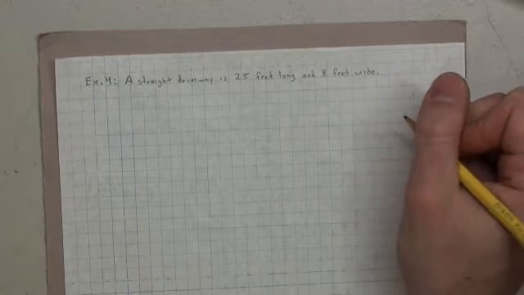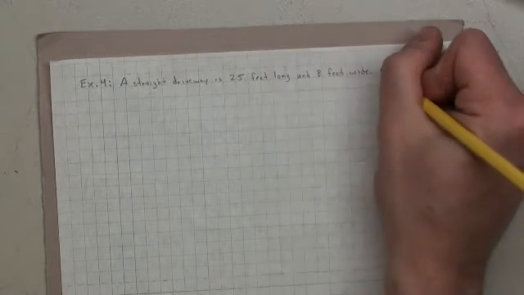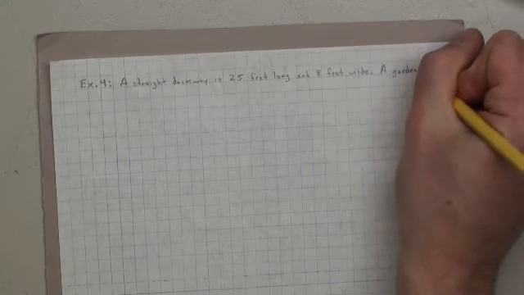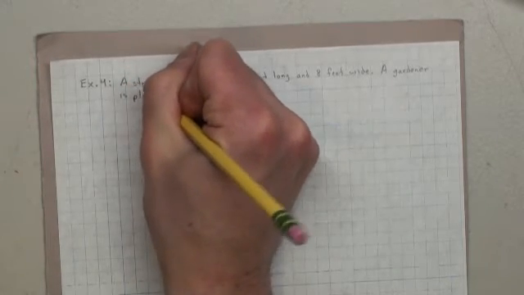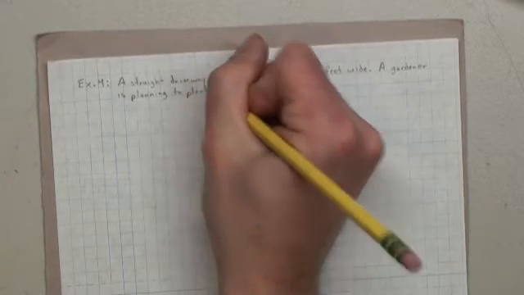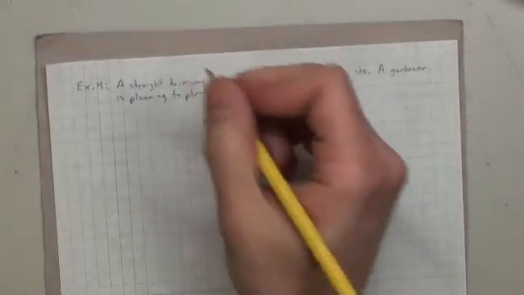A gardener is planning to plant flowers 6 feet from the center of the driveway.